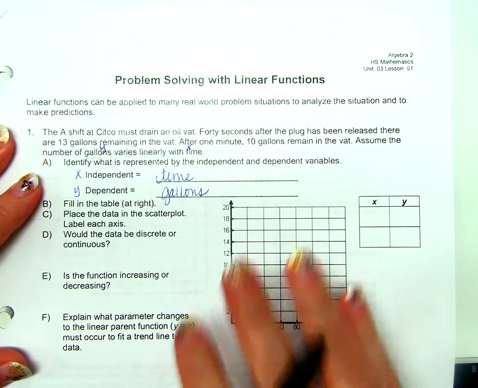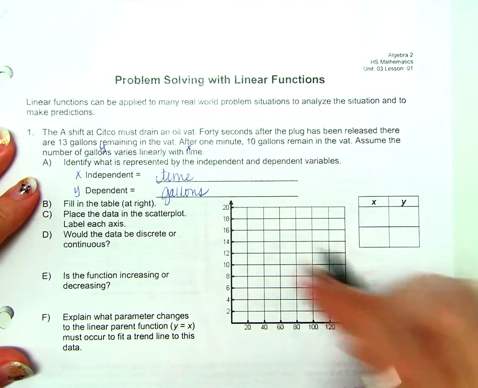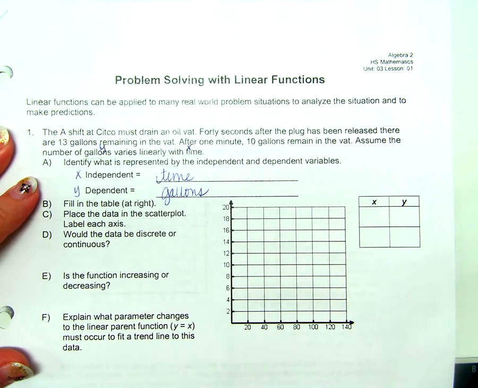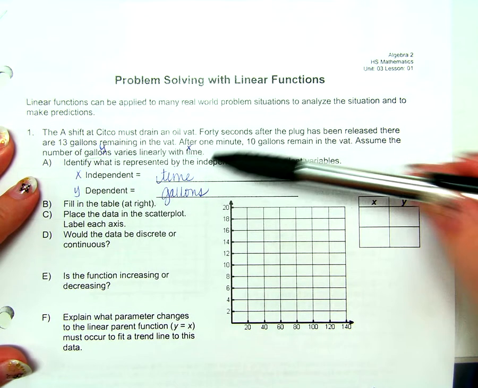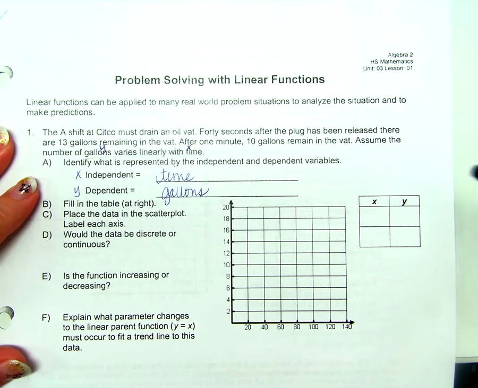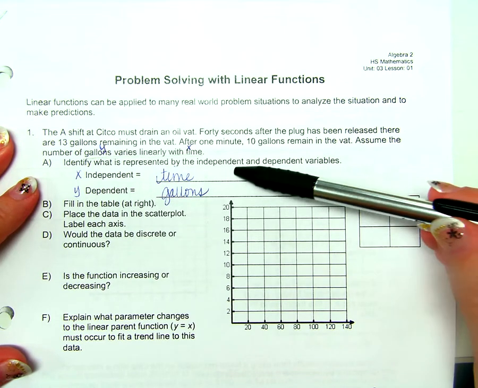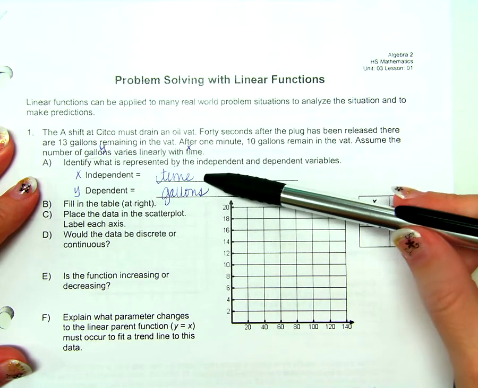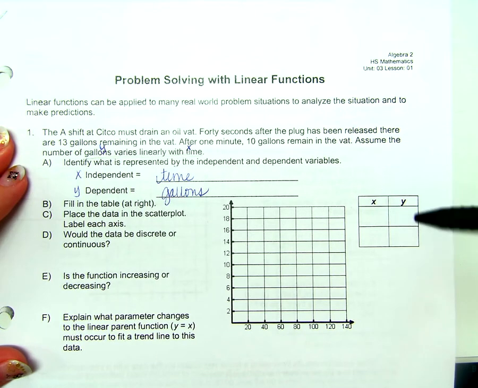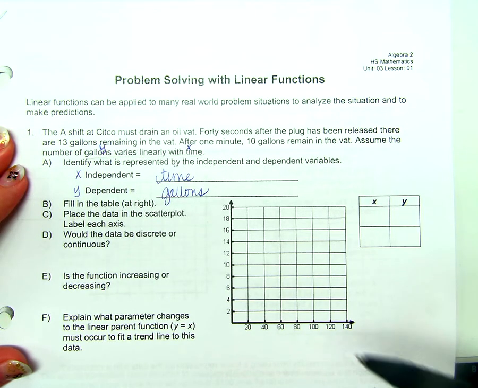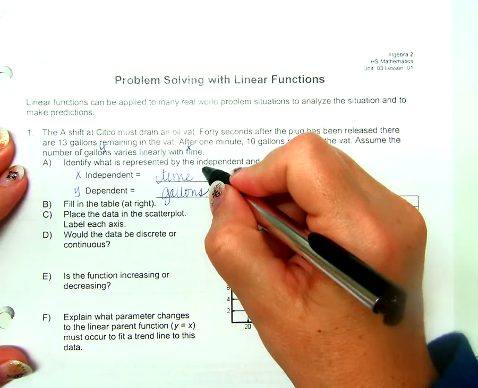Now, something really important in this particular situation, especially with something like time or a length, is that you specify how you're going to deal with that. Are we going to deal with time in minutes? Are we going to deal with it in seconds? Are we going to deal with it in hours? We need to specify that. Beside the general word, we need to be a little bit more specific so that when we fill in our information over here, everything is in the same measurement.